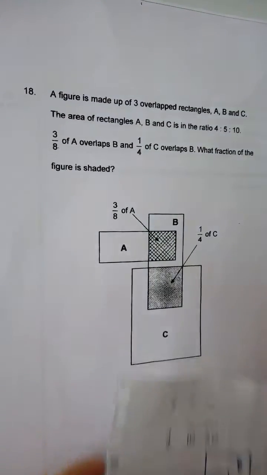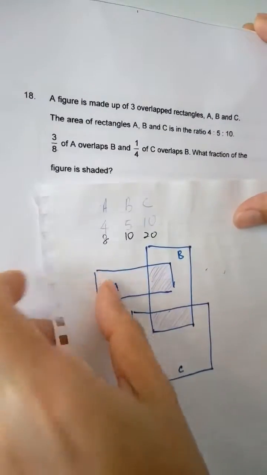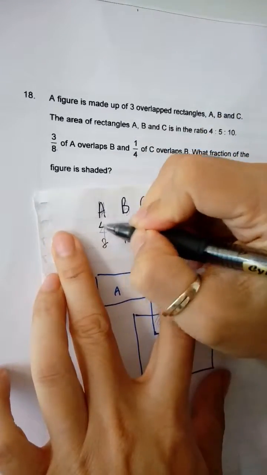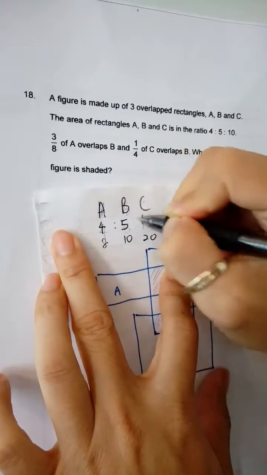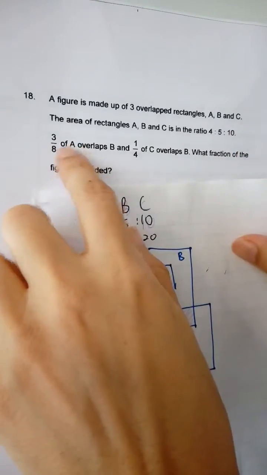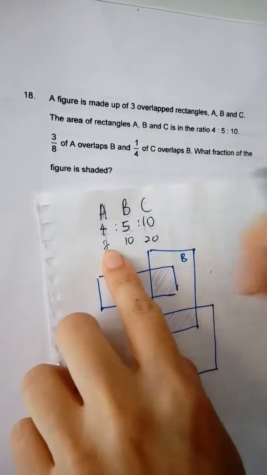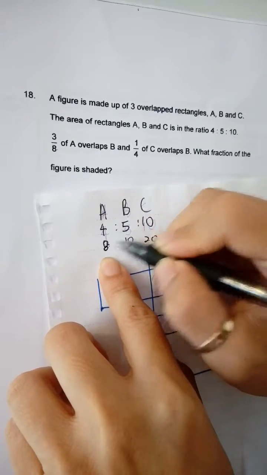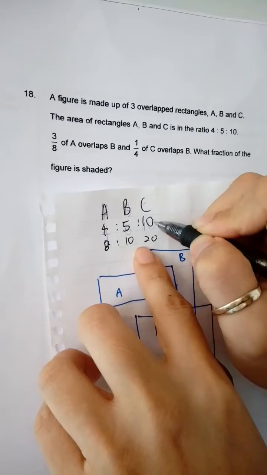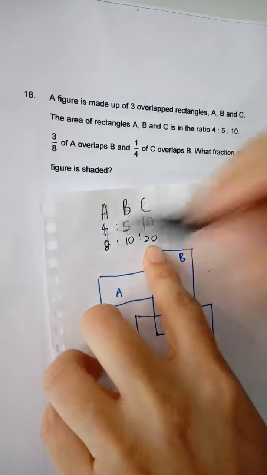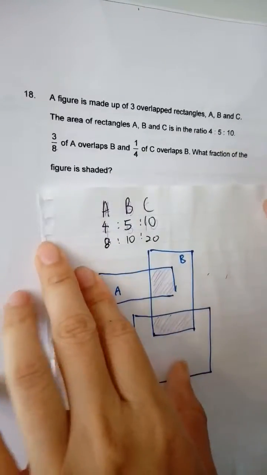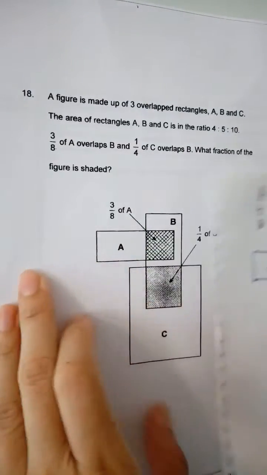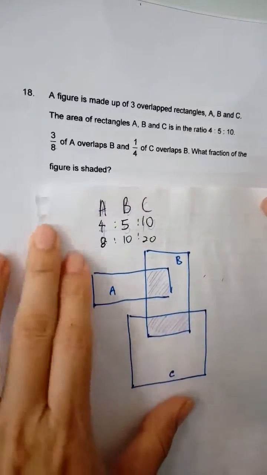So what do I do? I have to change this part. Initially they gave me the ratio 4, 5, 10 for A, B, C, right? But since they told me that A has 8 units, I'm going to change A to 8. In proportion, if A is 8, then B will be 10, and then C will be 20. You got it in proportion, times 2, times 2, times 2. So I drew exactly the same thing here.